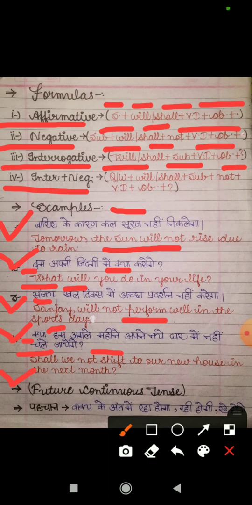So if a sentence is written in Hindi of future continuous tense, how would you recognize? The पहचान is वाक्य के अंत में रहा होगा, रही होगी, रहे होंगे आदि शब्द आते हैं. लाइक सेंटेंस विल बी वह अपना काम कर रहा होगा, हम घर जा रहे होंगे, वह खाना खा रही होगी. So the actions will be continue in the future.